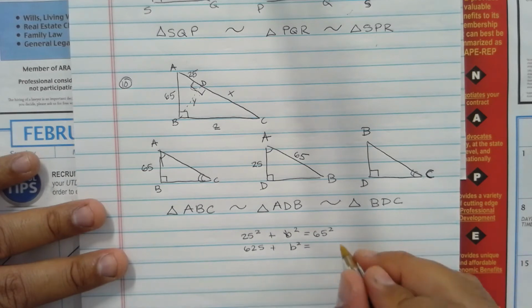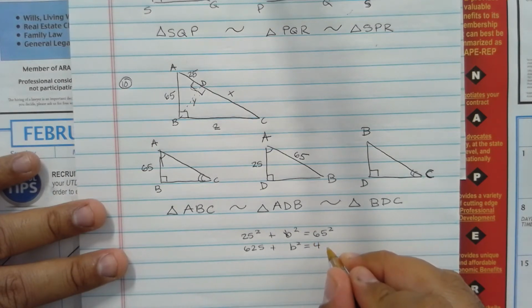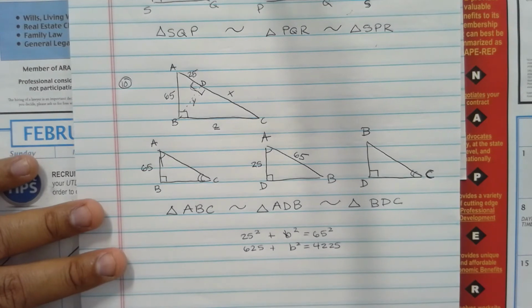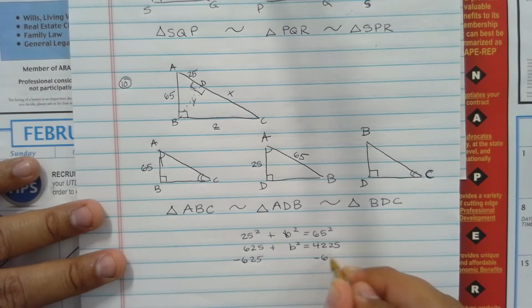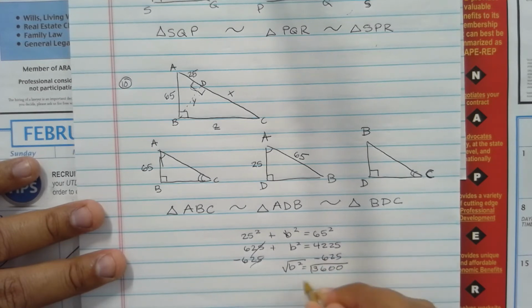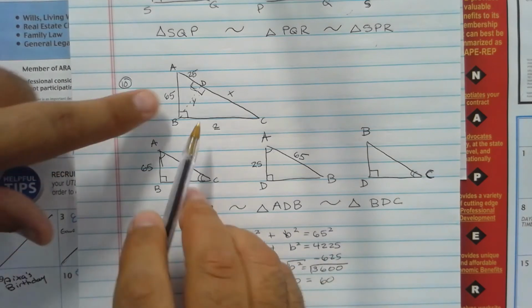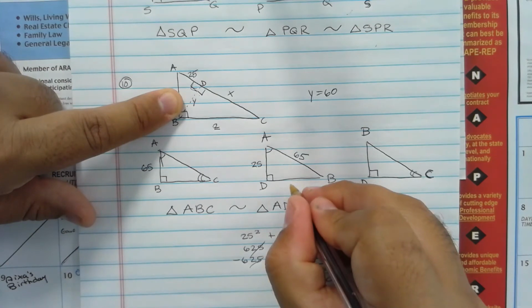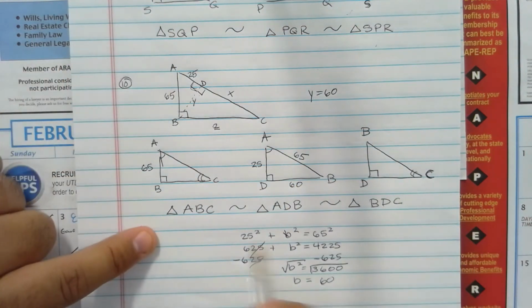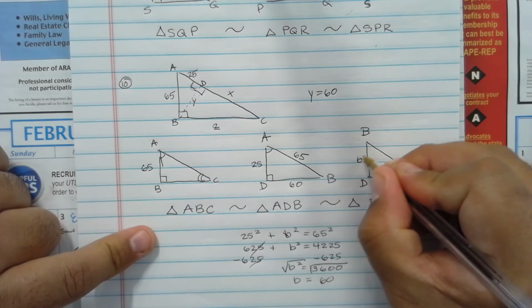4,225. How do we solve for DB? Subtract 625 from both sides. DB squared is equal to 3,600. You answer 60, and then you square root it and use 60. So that's one of the first questions we know. DB is actually 60. I could go ahead and put DB over here is 60.